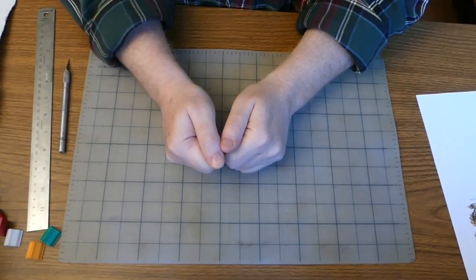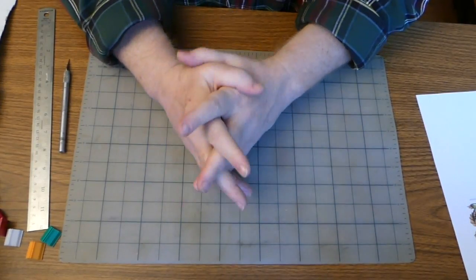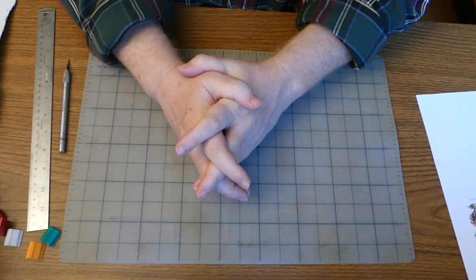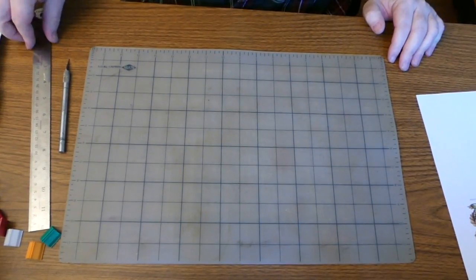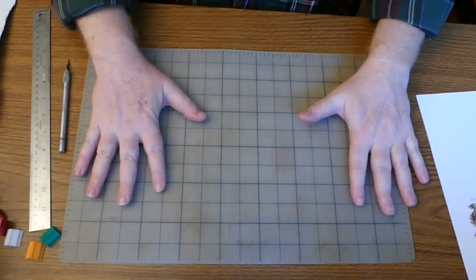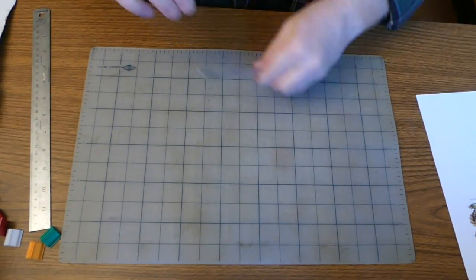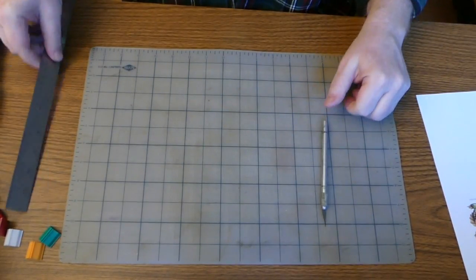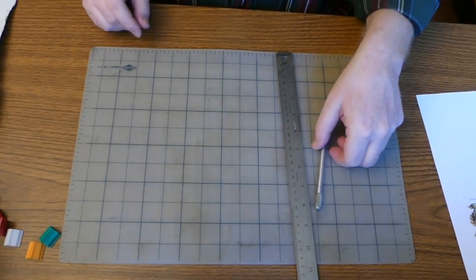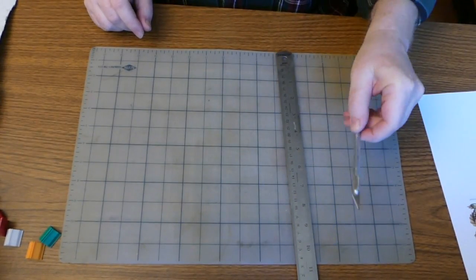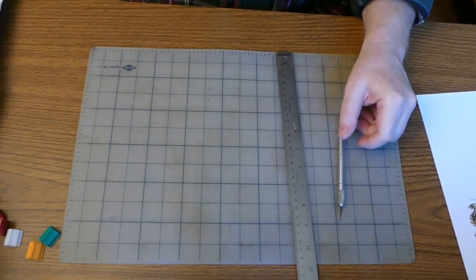Hey, here I am at my desk, and I've got all of my cutting supplies together. It's always good to assemble them first. So first, nice cutting mat, X-Acto knife, a metal ruler for dragging the X-Acto knife along. Wooden ones tend to get cut up.